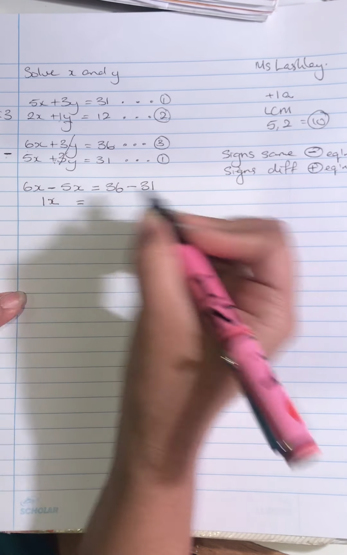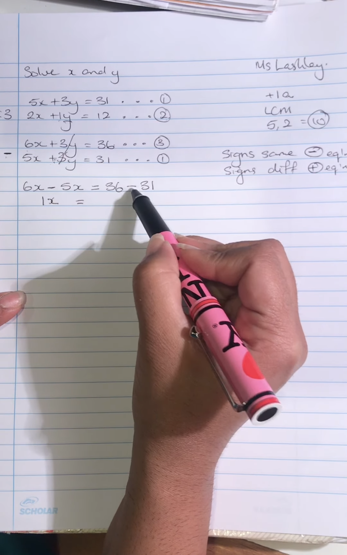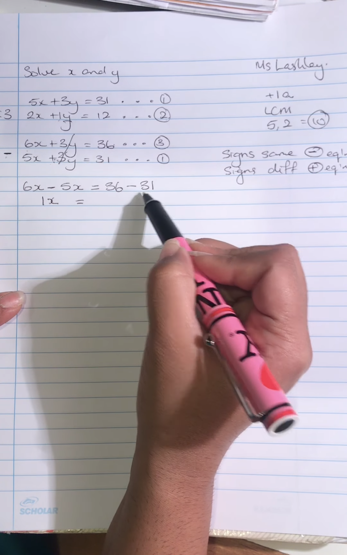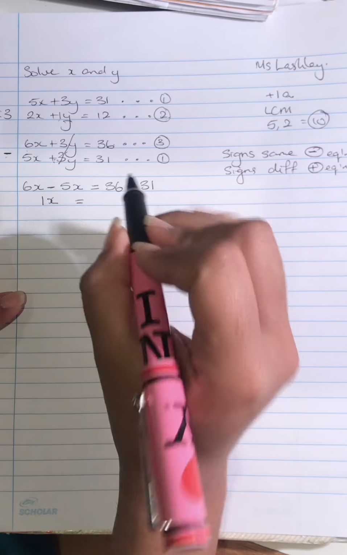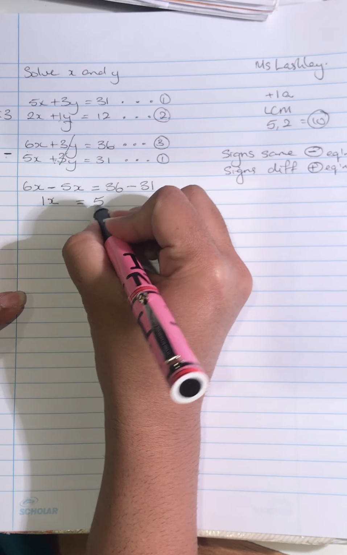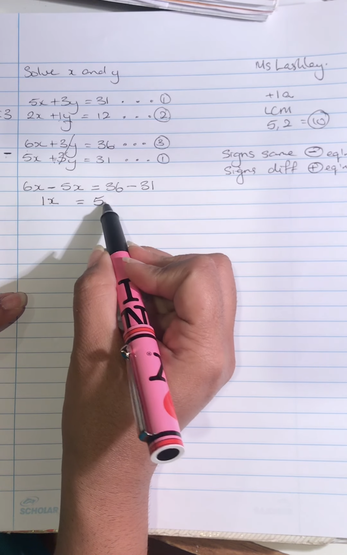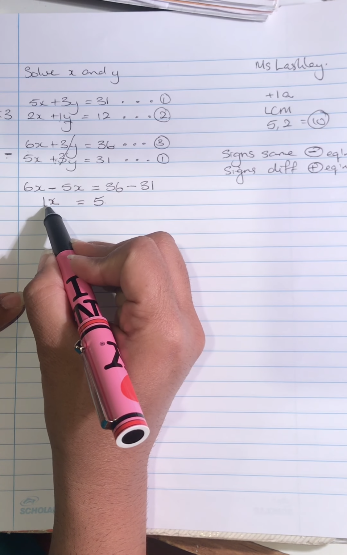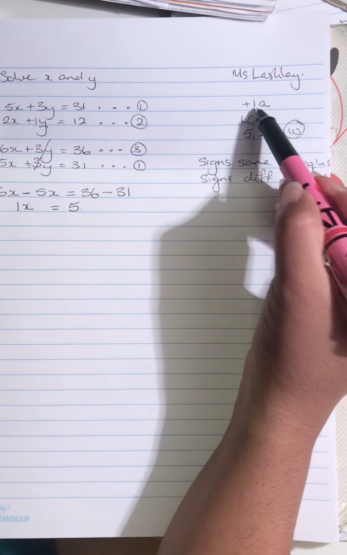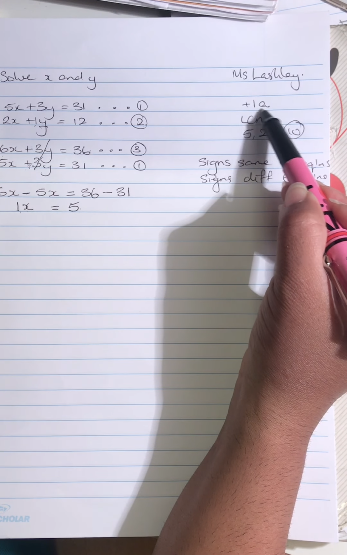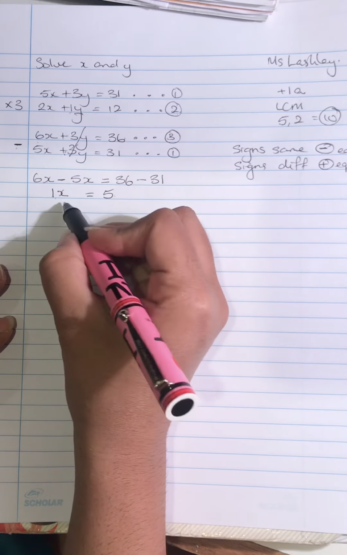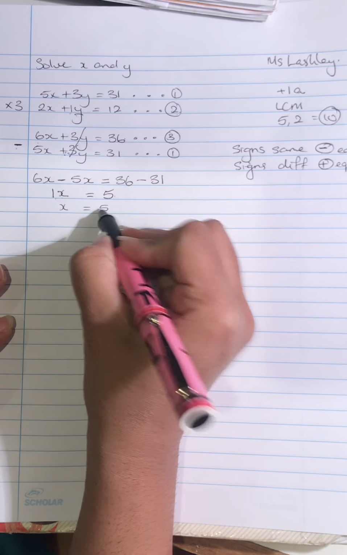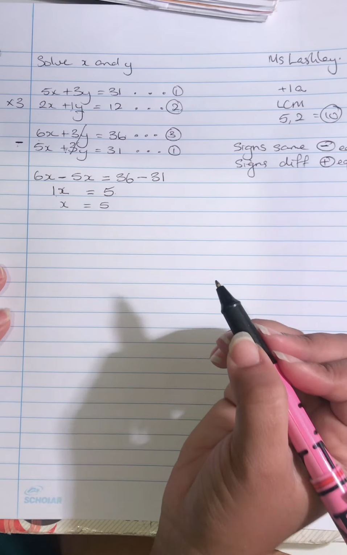1x is equal to 36 minus 31, regular subtraction. 31 from 36, 1 from 6 will give you 5. The 3's will go out. So we end up with 5. So 1x is equal to 5. This 1x, as I said before, 1 is understood to be in front of the letter. So we don't have to rewrite 1x. We can say x is equal to 5. So we've solved for x.